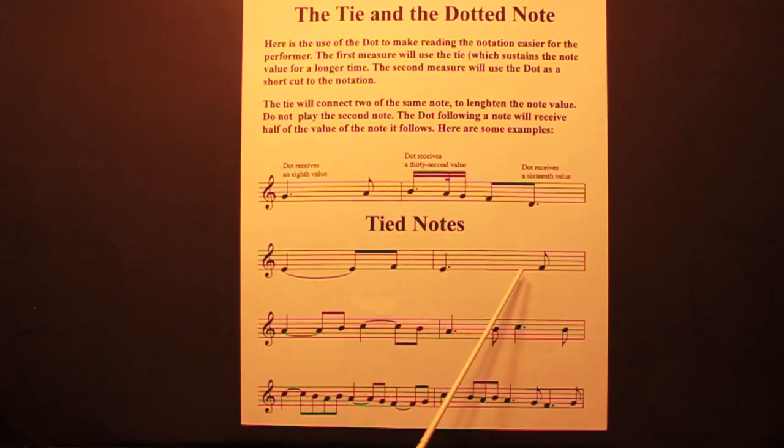Dotted quarter, 8th. This is like a dotted quarter, 8th. Same thing here. Quarter notes tied to 8th notes. Dotted quarter, 8th, dotted quarter, 8th. You can see how confusing this could be because we're really in a different time signature.